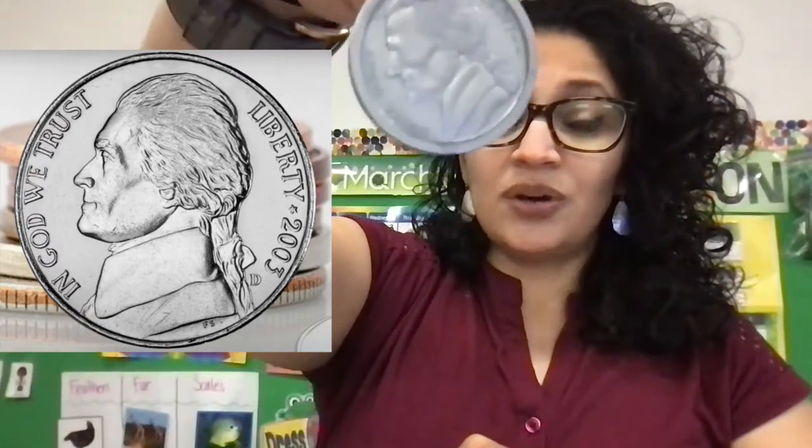Here's a nickel in real life. Again, these coins are quite small. They fit so neatly in the palm of our hand. So I have this image here for you so that you can look at it and learn as I talk along. Friends, the head side of the nickel has an image of our third president of the United States, Thomas Jefferson. That's him.